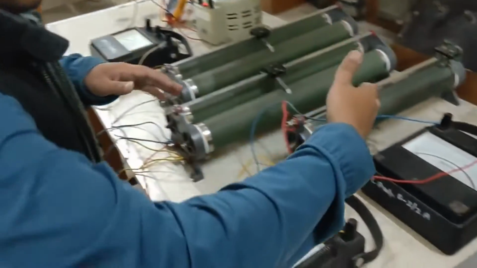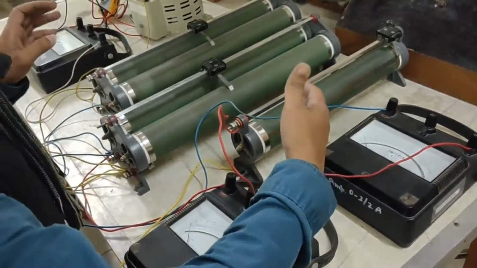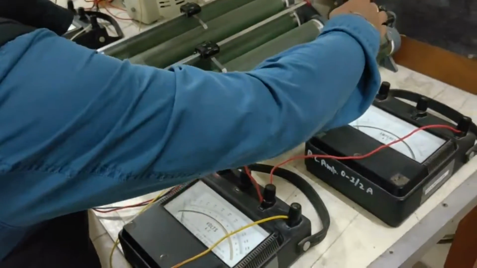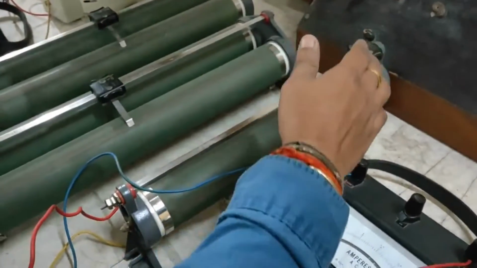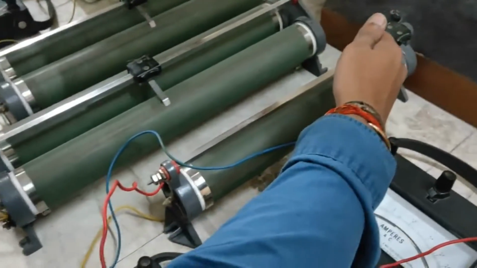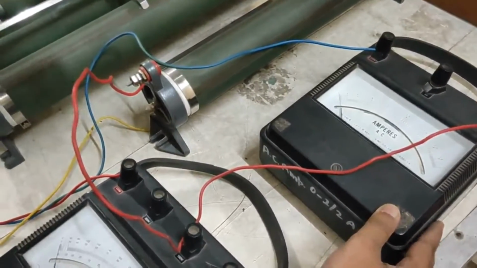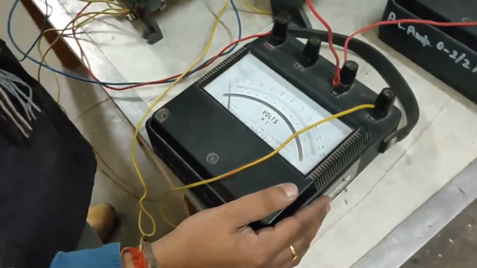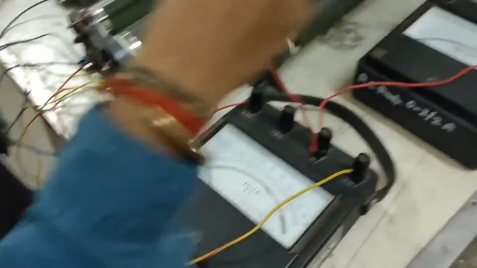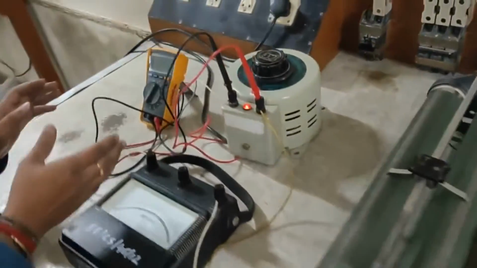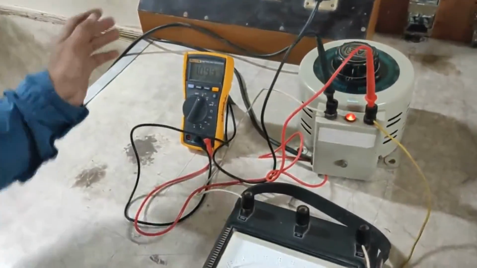Now I have connected a load rheostat in parallel with the circuit. As you can see here, the value of the load rheostat is kept at the maximum position. I will be slowly reducing the value in order to take down the readings. I have connected an ammeter in series with the rheostat and a voltmeter in parallel with the load rheostat. I will be keeping the voltage at the previous value, which is 60 volts.